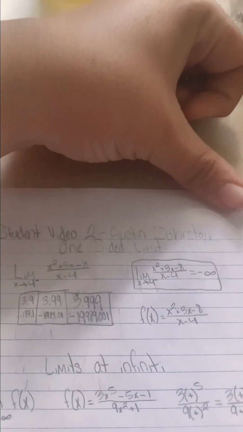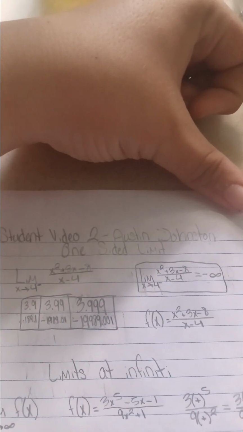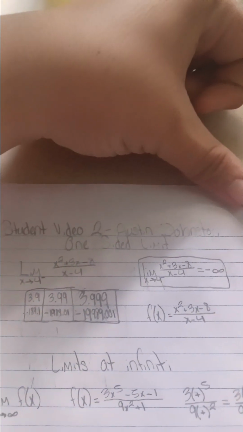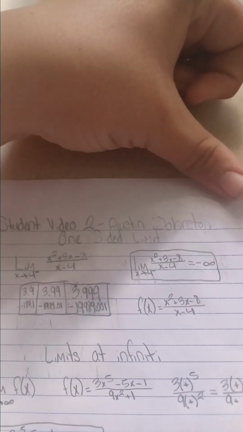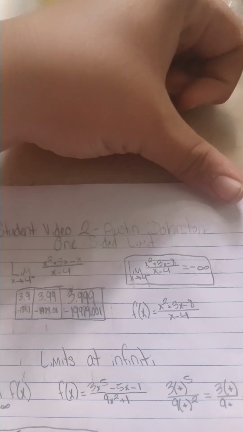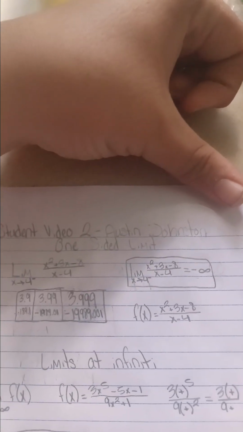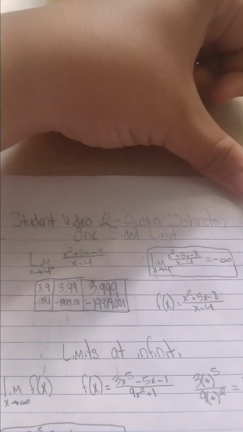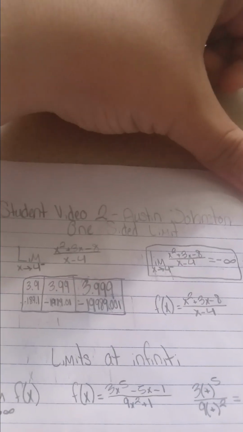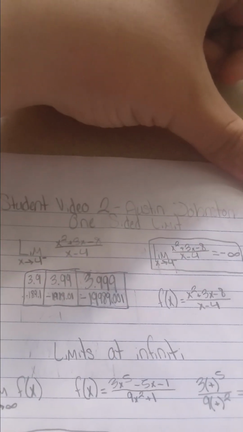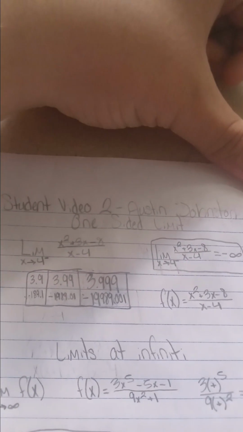I begin with 3.9, and when I plug it in, I get negative 189.1. Next, I go to 3.99, and the answer for that is negative 1989.01. And for the third number, I use 3.999, and my answer is negative 19,989.001.